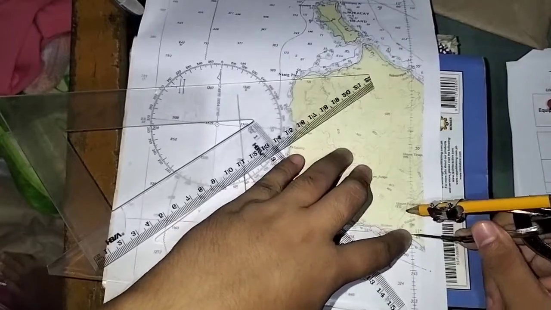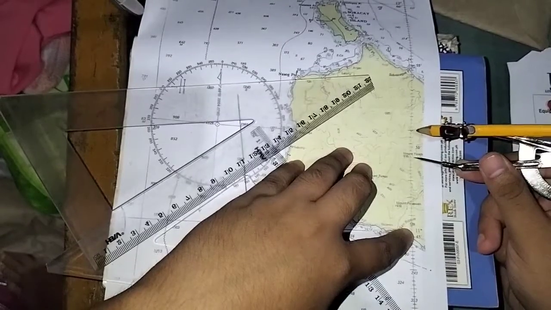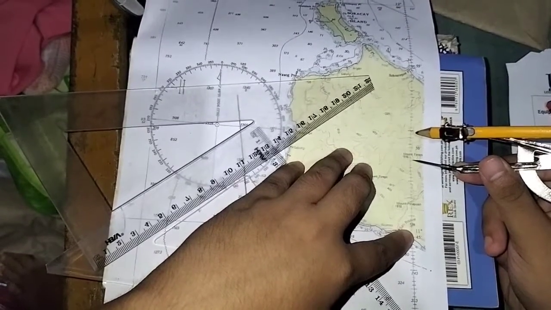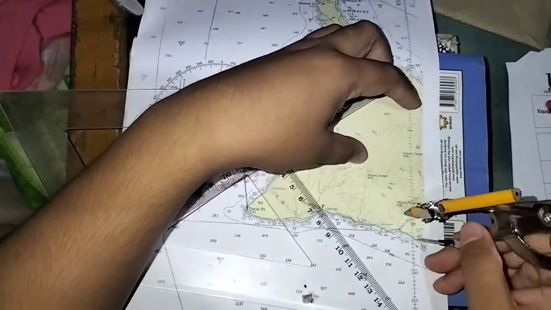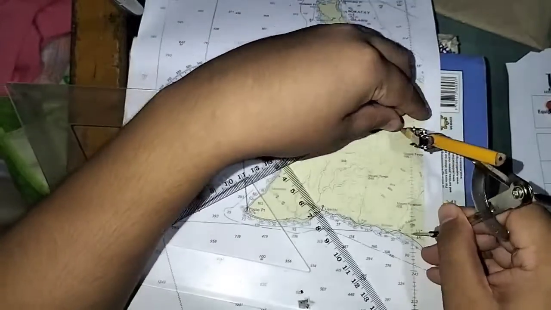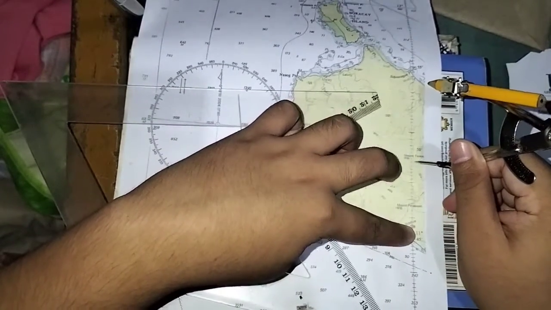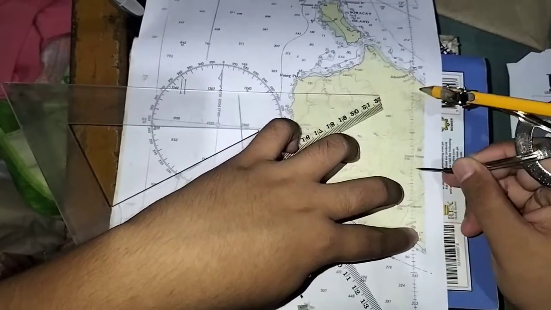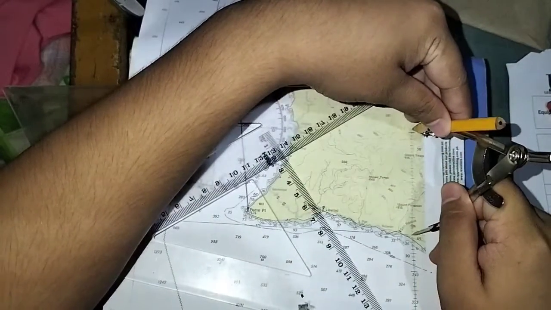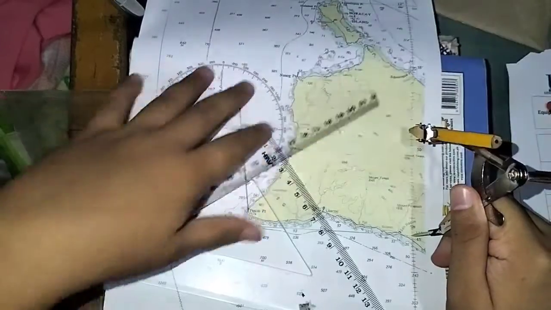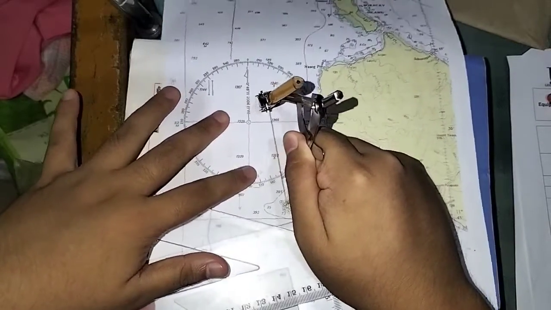Counting 1, 2, 3, 4, 5, 6 from the lighthouse, we make an arc.